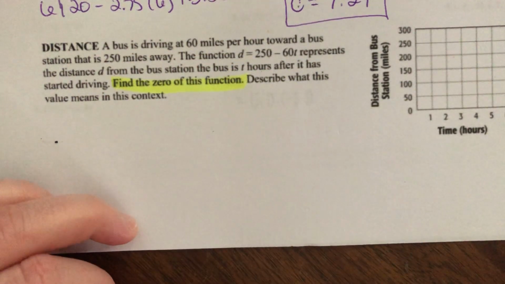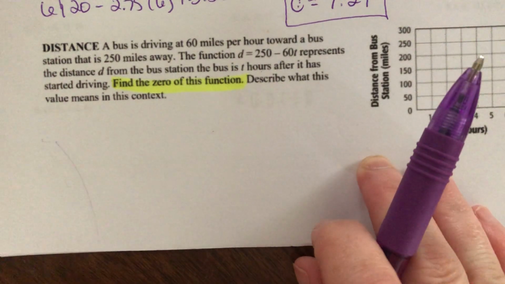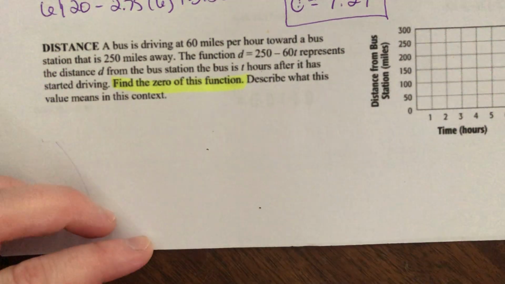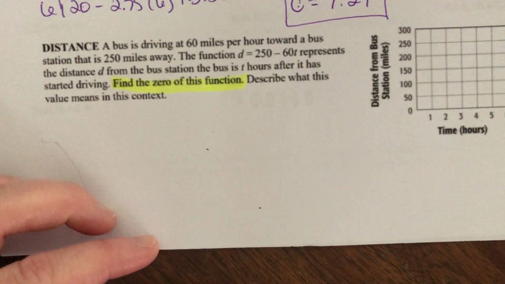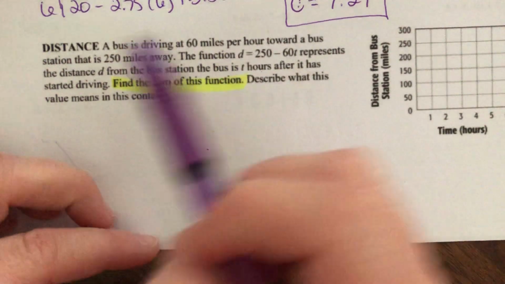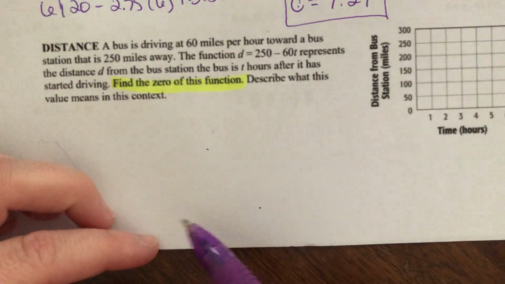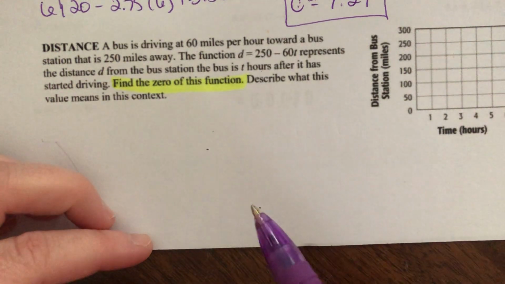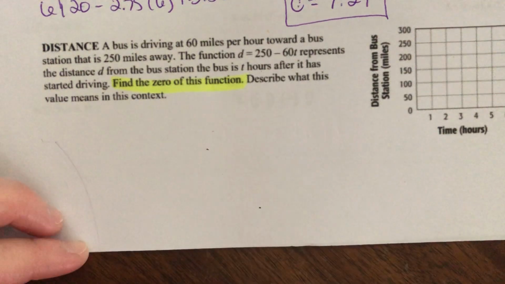Describe what the value means in context. So I'm actually not going to, actually, yeah, I am. I'm going to make a table so I can graph, but then I am going to plug in algebraically to find the exact answer. Kind of wastes time to make the table when you could just cut to the chase to find the 0, right? But we have to graph, so you got to know how to come up with ordered pairs to graph.